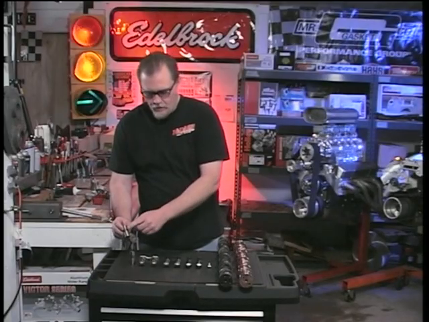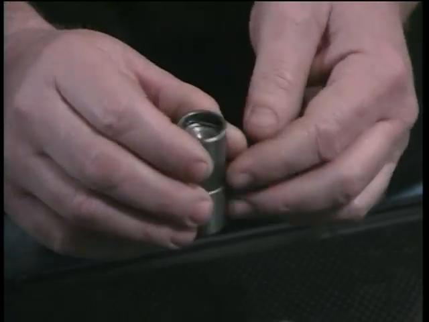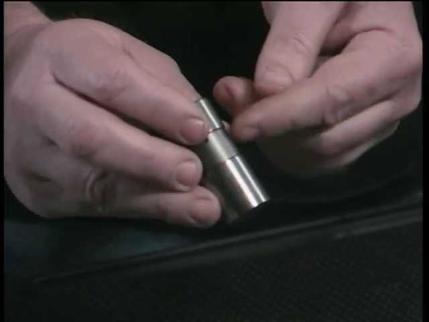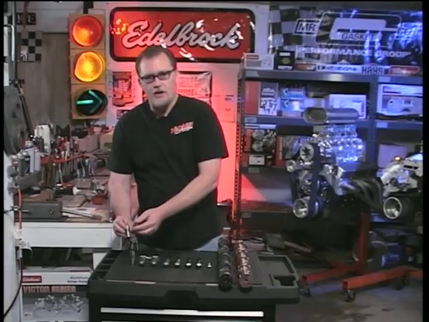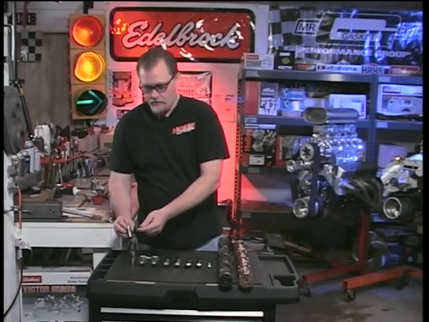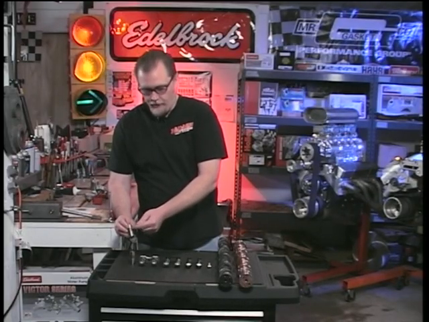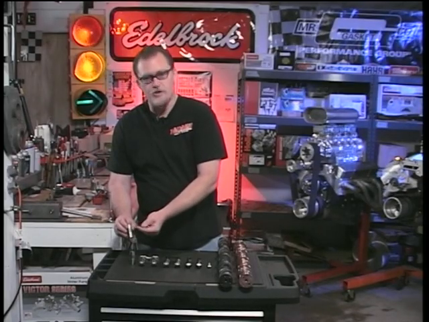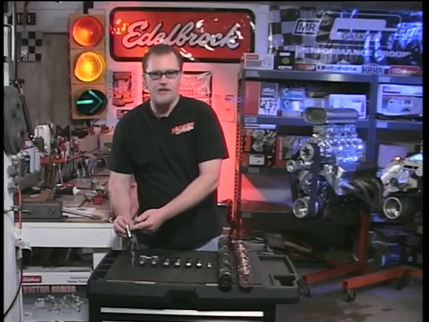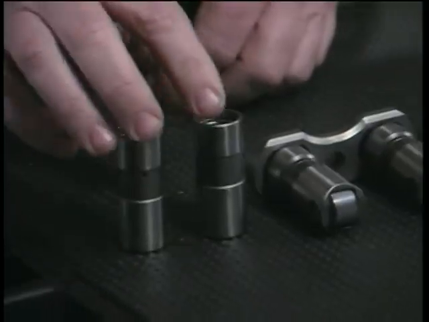What hydraulic means is inside here there's a plunger and some pretty intricate valving that collects oil, and as we know, fluid doesn't compress. So when the oil gets inside here, it fills up and acts like a solid barrier for the lifter to push the push rod up. Basically, hydraulic lifters just means it uses fluid inside, where this one right here is a solid lifter.